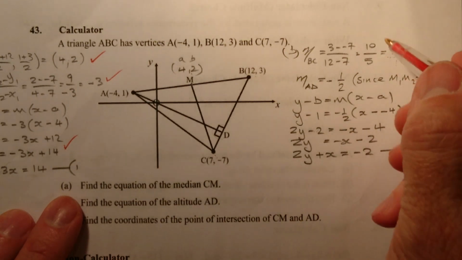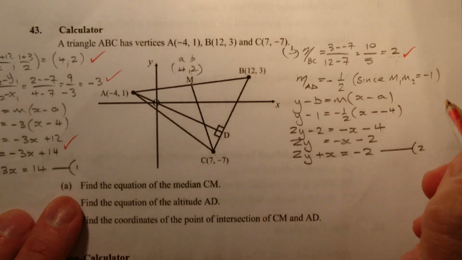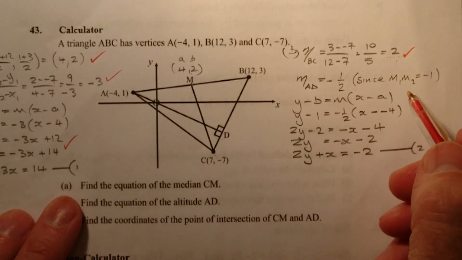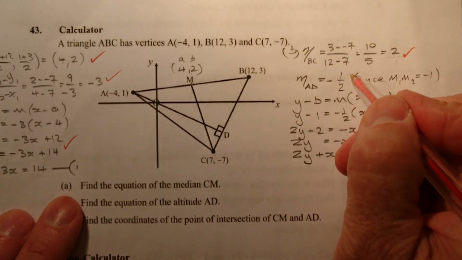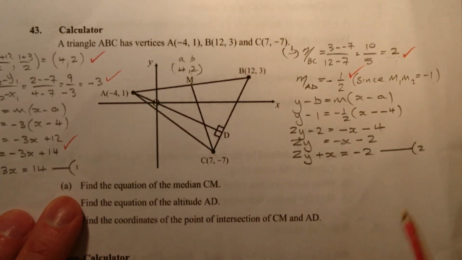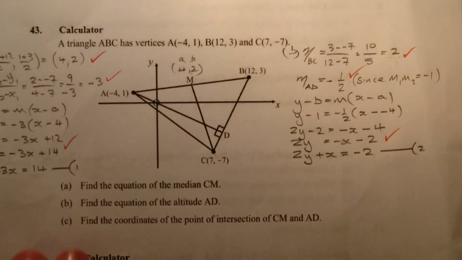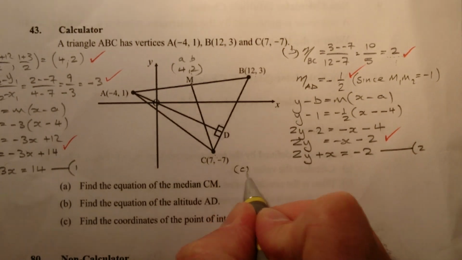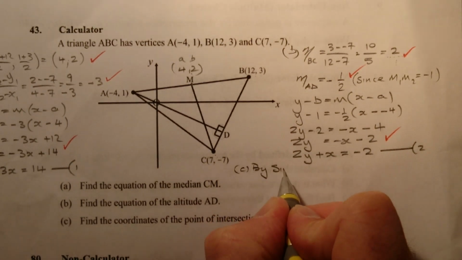Right, let's see the marks for this one. So 1 mark for getting the gradient of 2. Don't leave it as 2 over 1. You'd lose a mark for that one there, so it's got to be a 2. This one is minus a half for a gradient, that's another mark, and a mark for getting the equation of the line. Point of intersection, let's do that by simultaneous equations. So part C. We'll say it's by simultaneous equations.